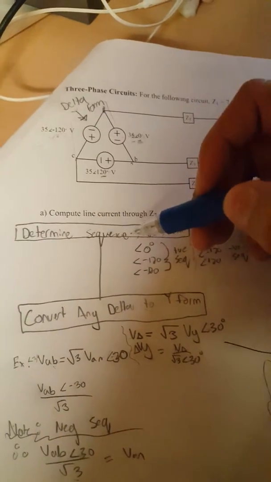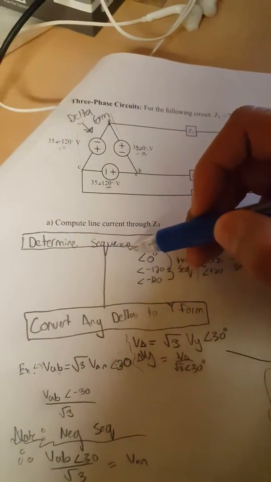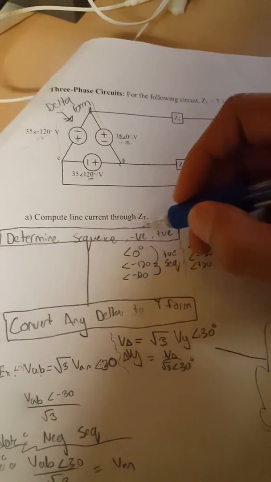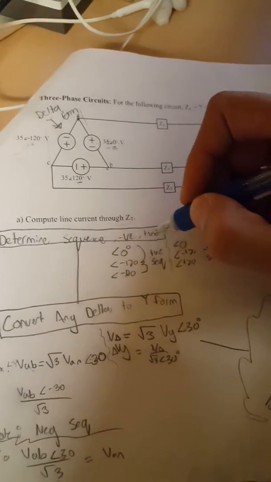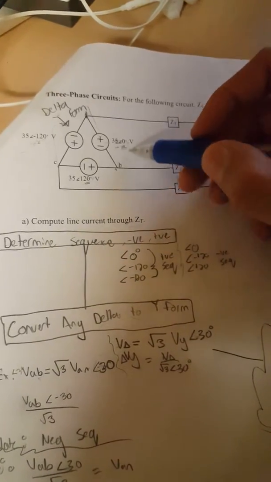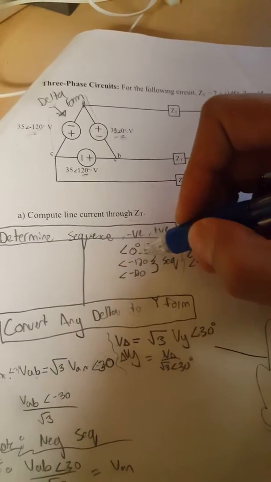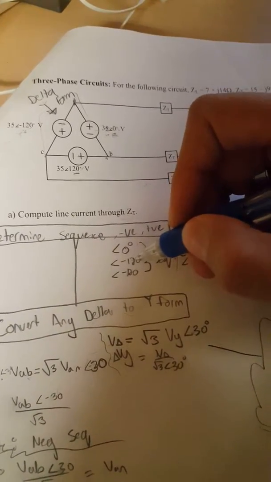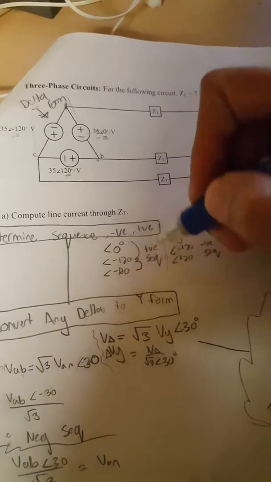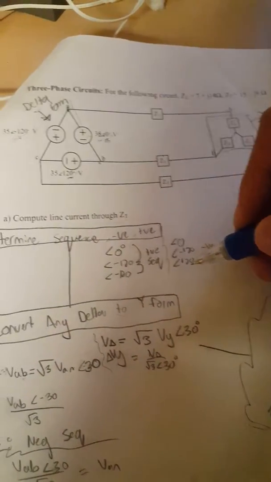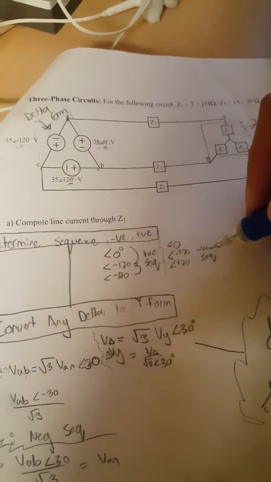And after that, the very first step is we're gonna determine the sequence, whether it's negative or positive. We're going to determine the sequence of the delta form, and the way we do that is we look at the pattern. If it's 0, negative 120, and negative 120, it's going to be in the positive sequence. 0, negative 120, 120 is going to be in the negative sequence.